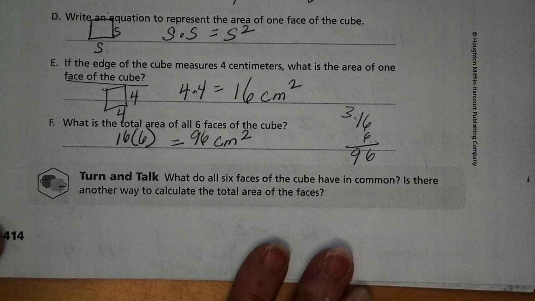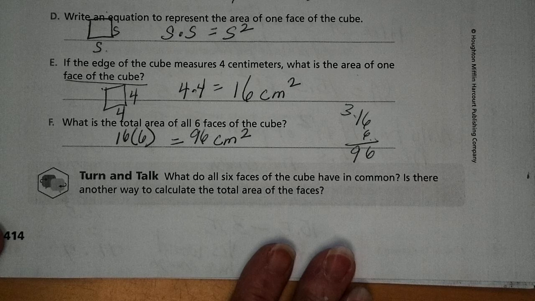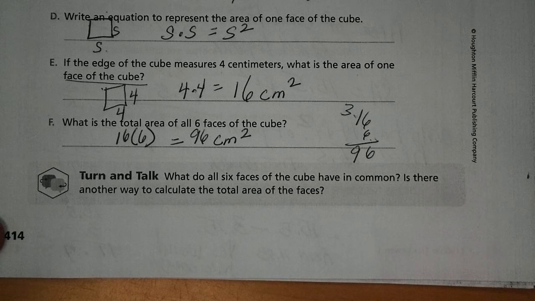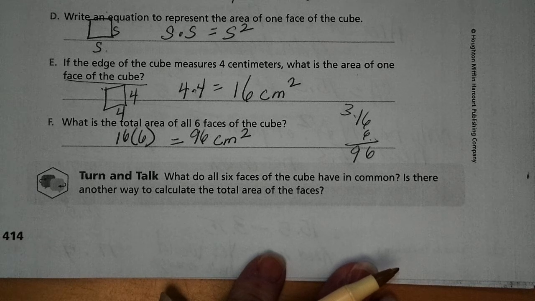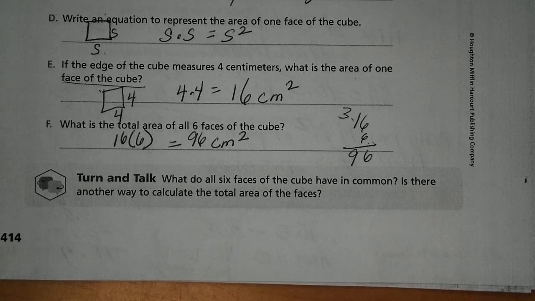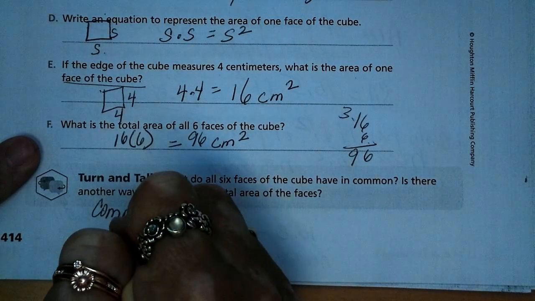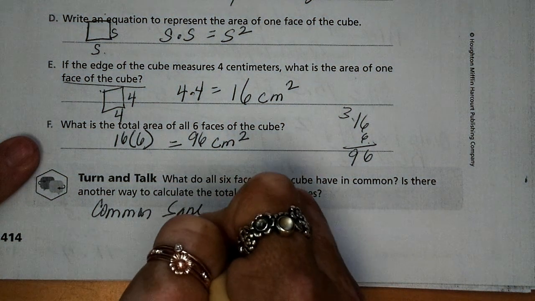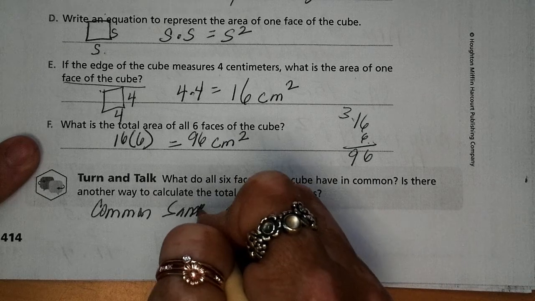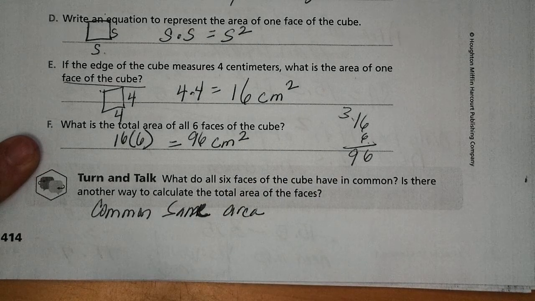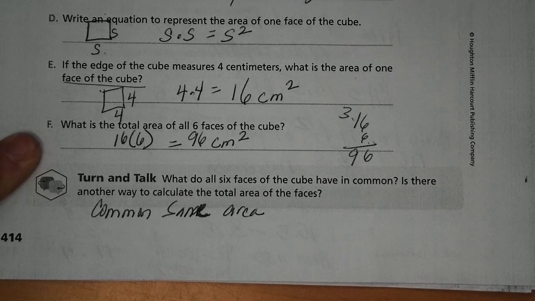All right, so the turn and talk says, what do all 6 faces of the cube have in common? Is there another way to calculate the total area of the faces? Okay, so what they have in common is they all have the same area. So they all have the same area. Okay, so is there another way?